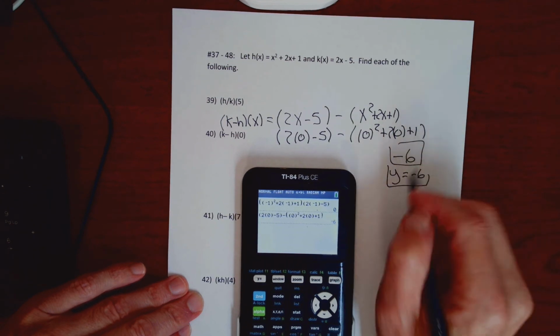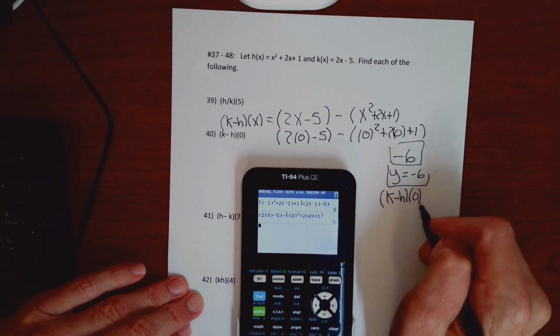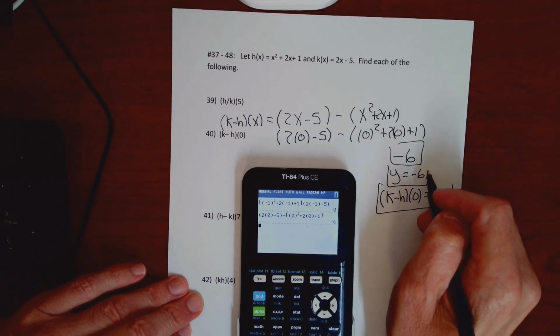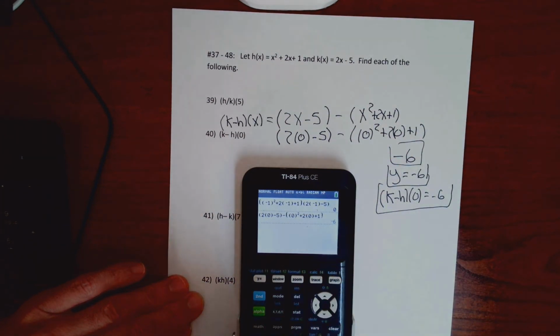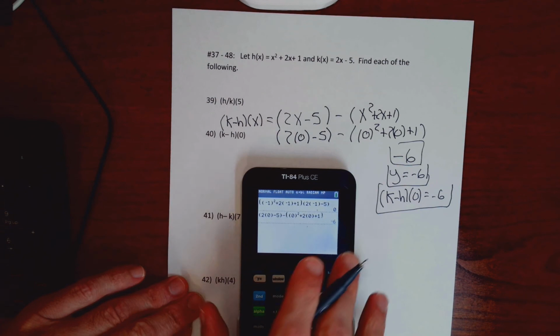Or I can write the whole problem and say k minus h evaluated at 0 equals minus 6. That's probably the best answer, but I'd probably likely just write the number negative 6 down. The x is actually 0, so it would be wrong to say x equals to negative 6.